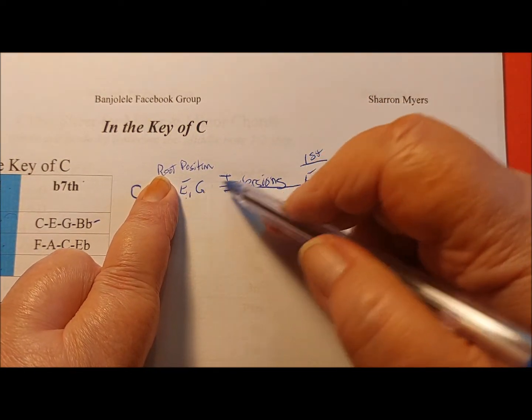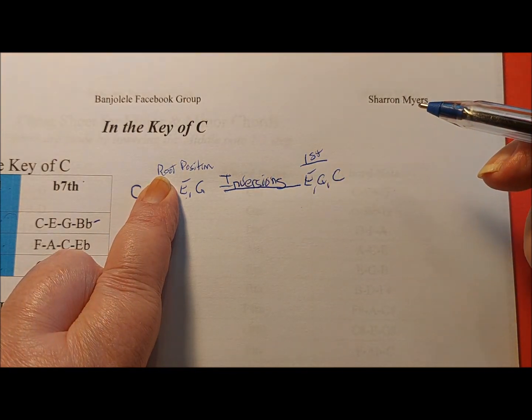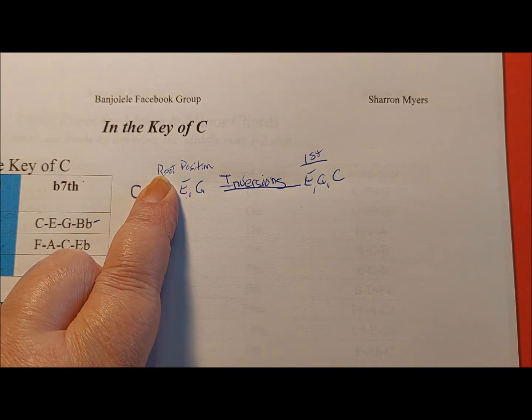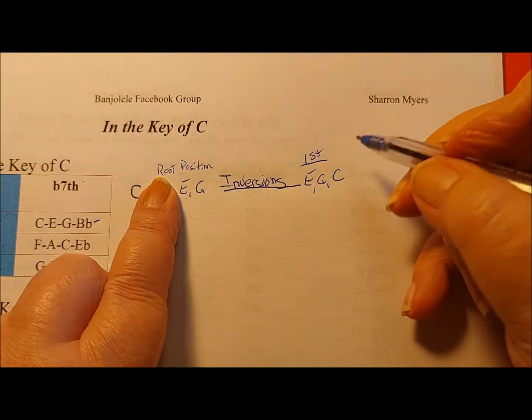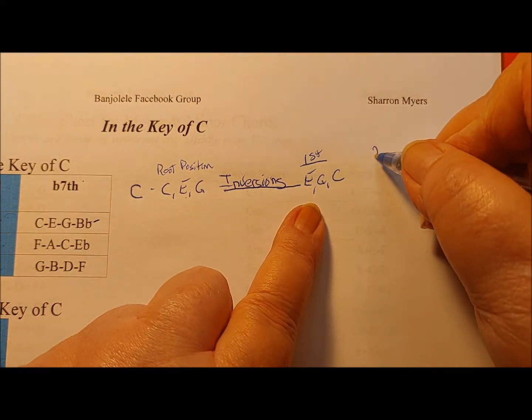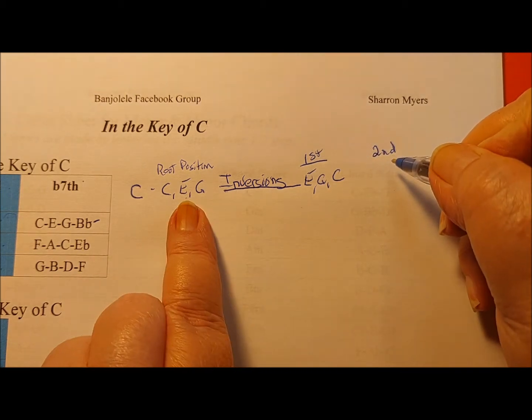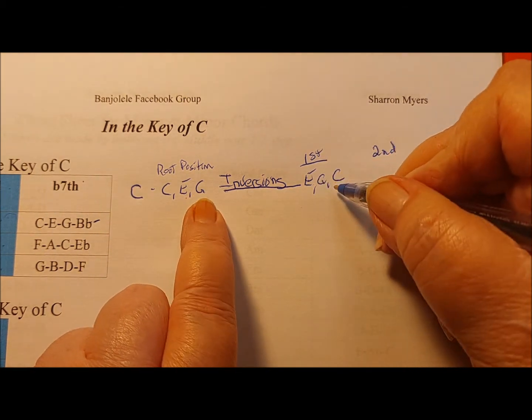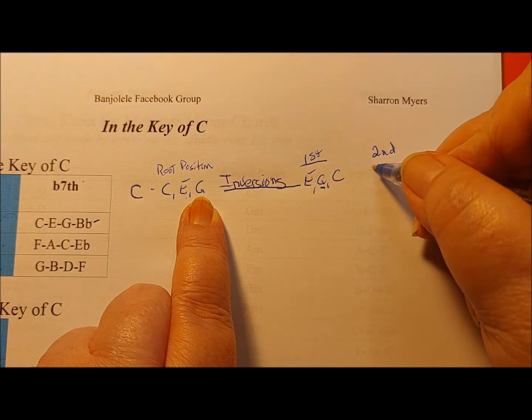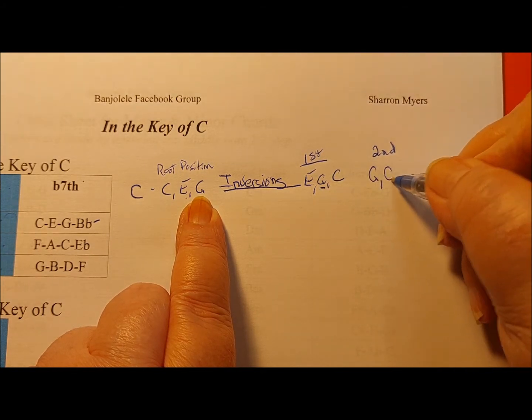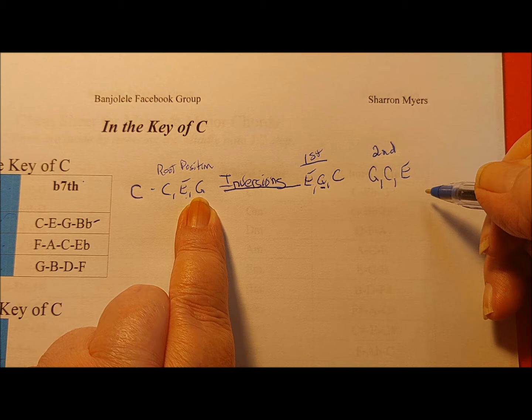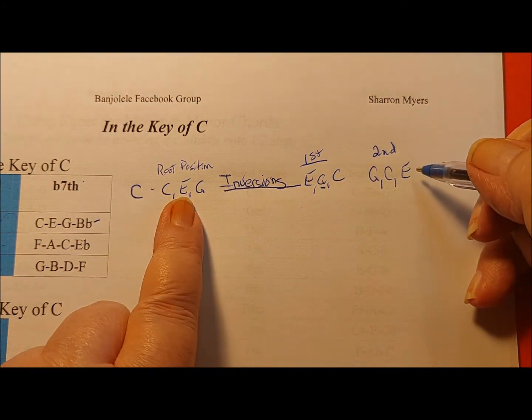So if I play E, G, C, I'm still playing a C chord. It's just a different spot that I'm playing it. My 2nd inversion would be, since I started on the E, now I start on G: G, C, E. So all we've done is move it up.